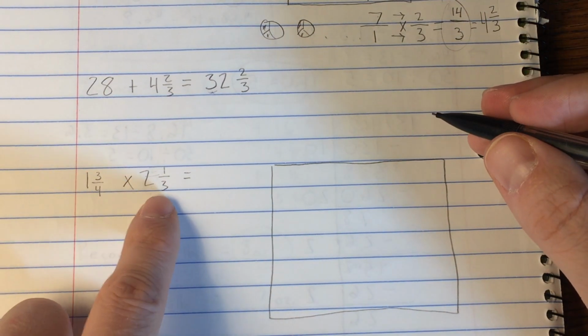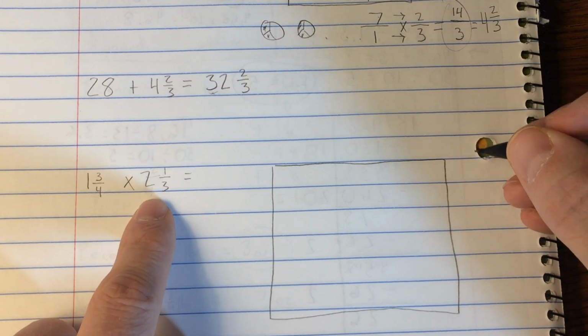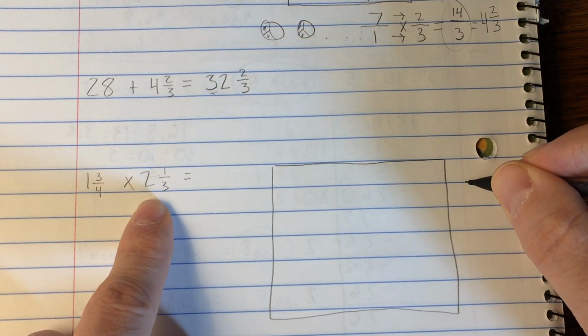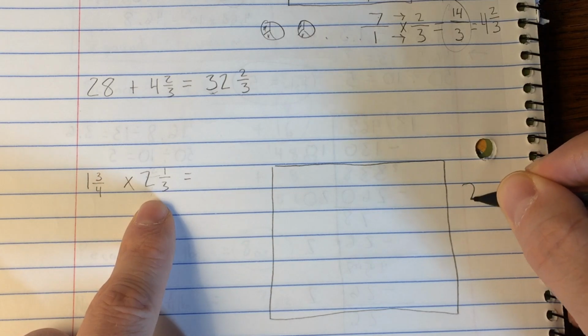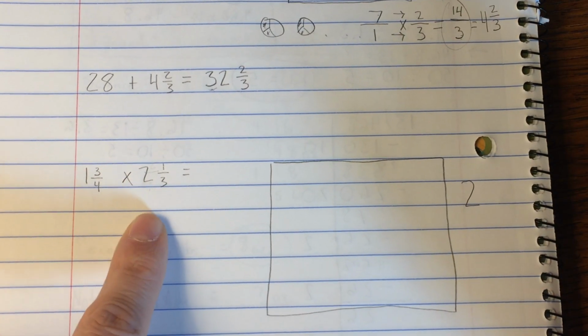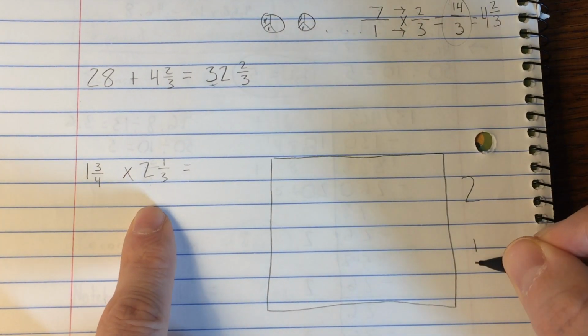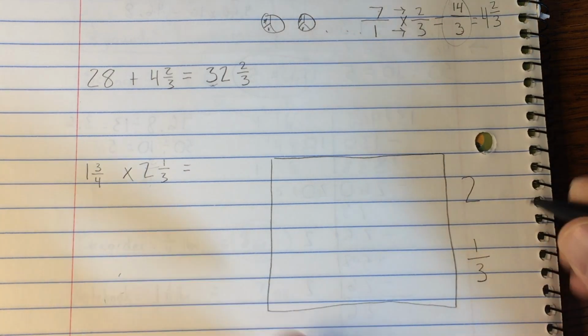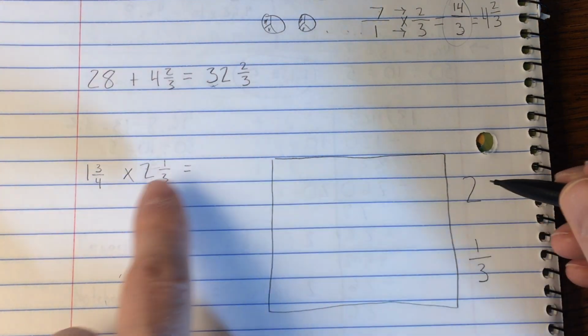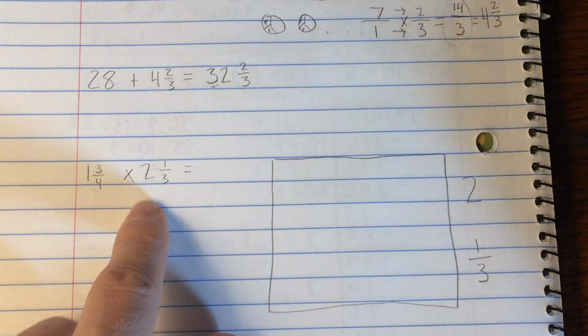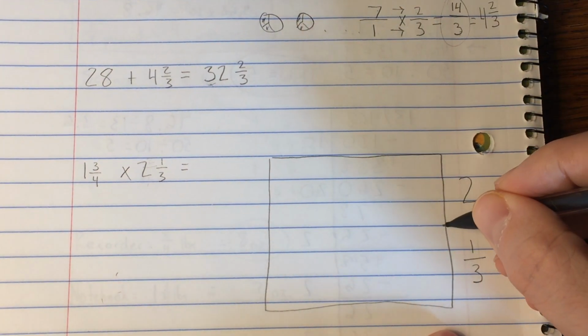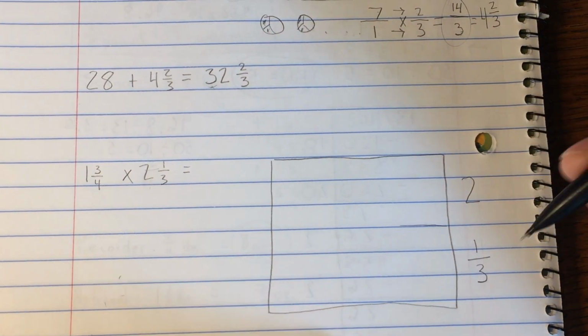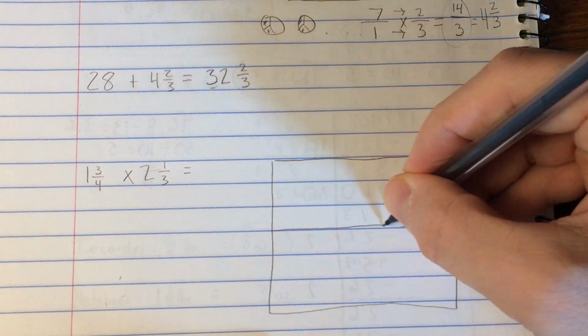So now, instead of a whole number over here, I have another mixed number. So that means we have to split him up too. Maybe put the 2 here, and we'll put the 1/3 down here. It doesn't really matter if you want to put this guy on the right side or on the top. It's interchangeable as long as you have them separated into their own category.